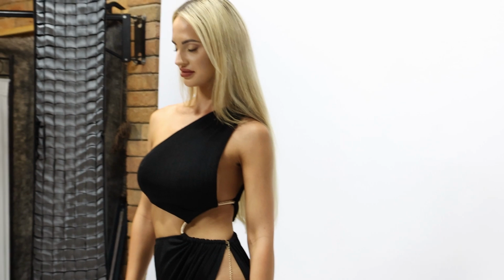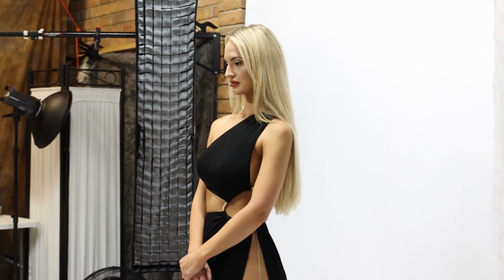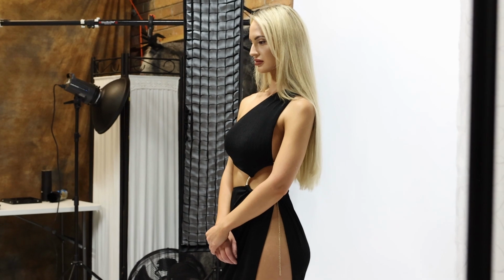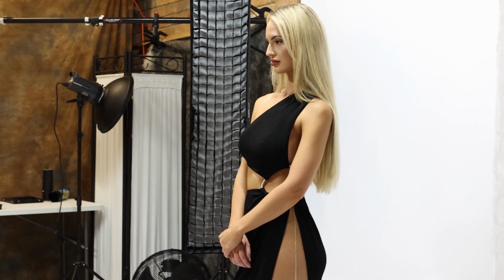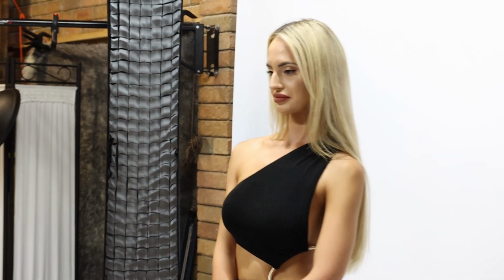You can see how unusual that lighting looks, simply because we're lighting her from two different directions. And we can do that with our grids because one light doesn't bleed into the other light. So it works so much better if you've got these small grid lights.